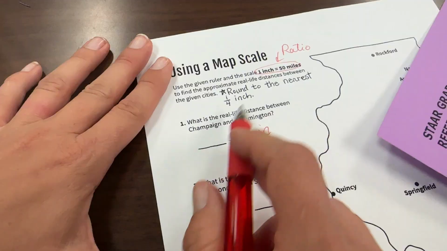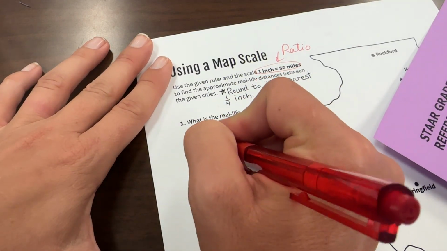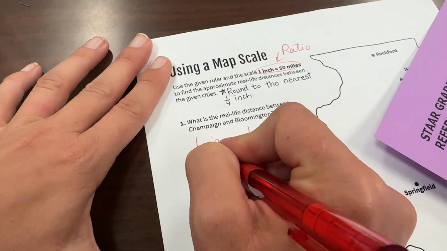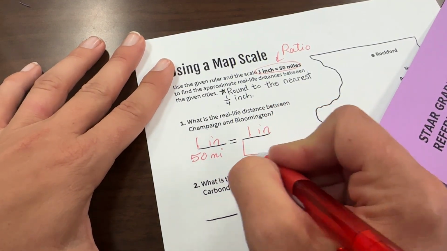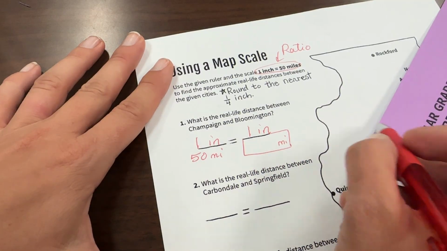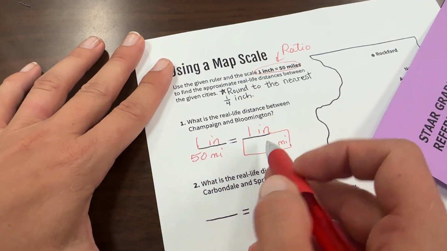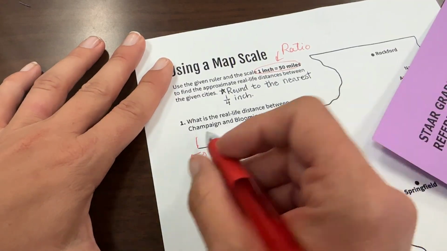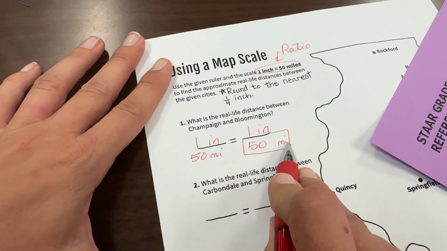That's what I measured. My first ratio is my scale, so 1 inch to 50 miles. Now this one's super easy. It was only 1 inch on the map when I measured. So I could cross multiply and divide, but since this is the same, this is going to be the same. So what is the real life distance between Champaign and Bloomington? It's going to be 50 miles.